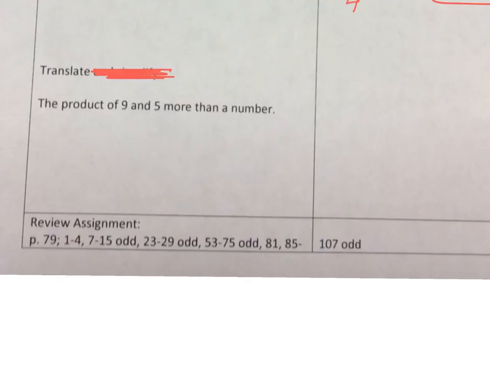Do we get bonus if we simplify? No, but it doesn't hurt to ask. So I don't blame you for asking.